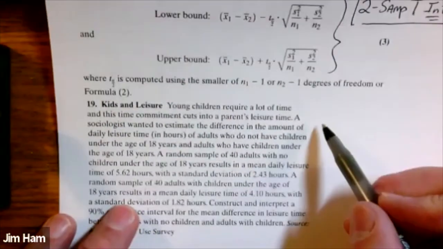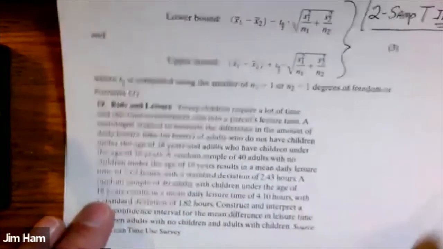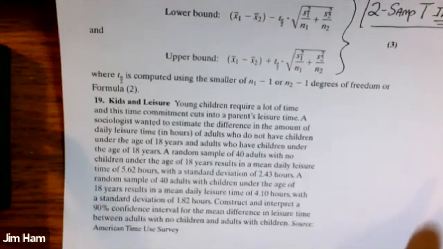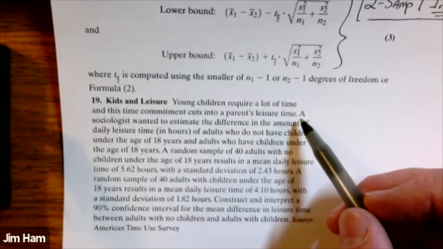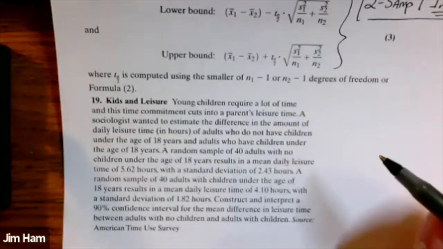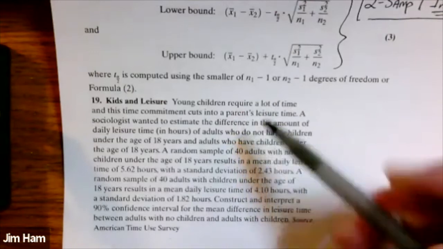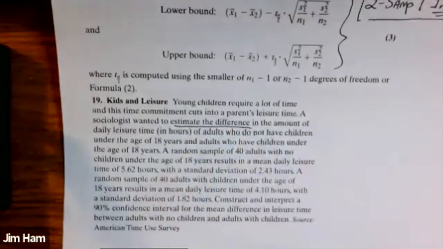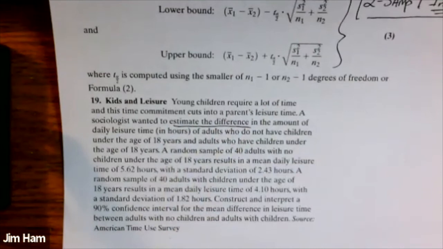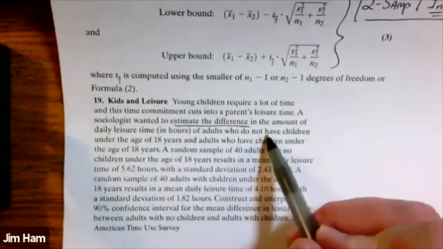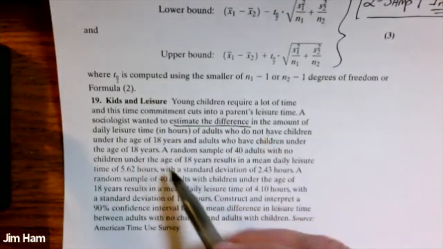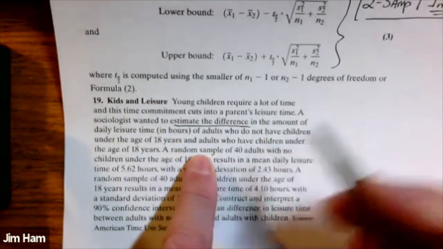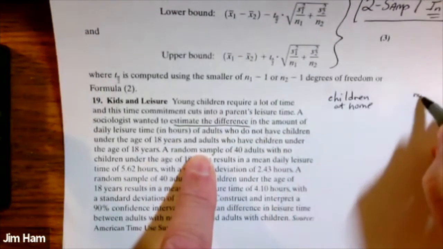Okay, kids and leisure. Young children require a lot of time, and this time commitment cuts into a parent's leisure time. No, it's not more true than it is now for parents out there who have kids at home and they have to kind of monitor their online teaching. A sociologist wants to estimate the difference in the means. That's a confidence interval. A daily leisure time in hours, the adults who do not have children with those who do have children under the age of 18, children living at home. So a random sample, okay, so I'll say children at home, no children. So those are our two groups.